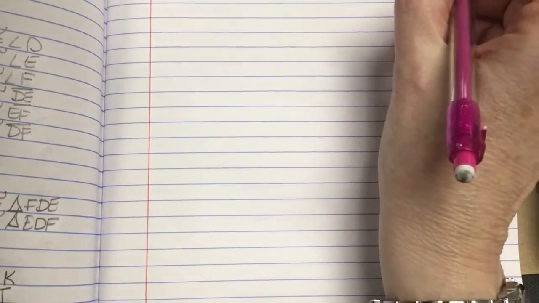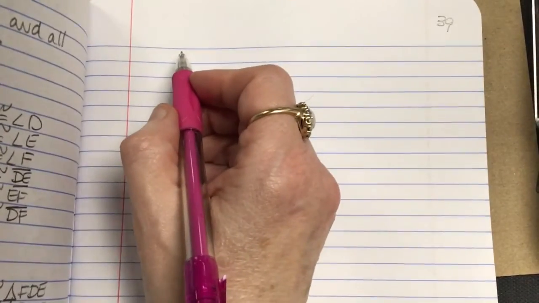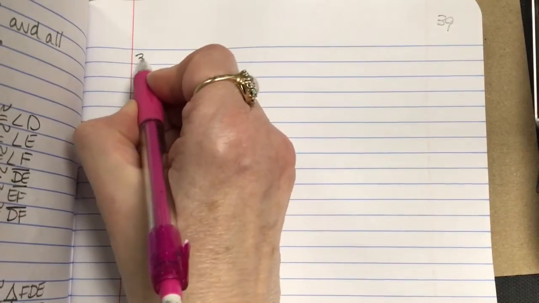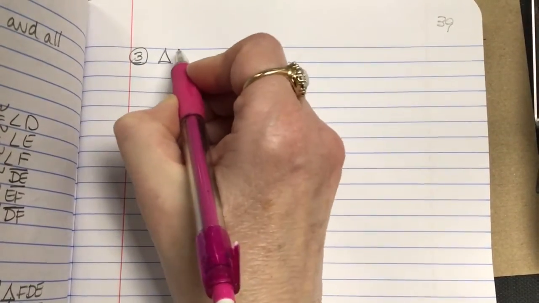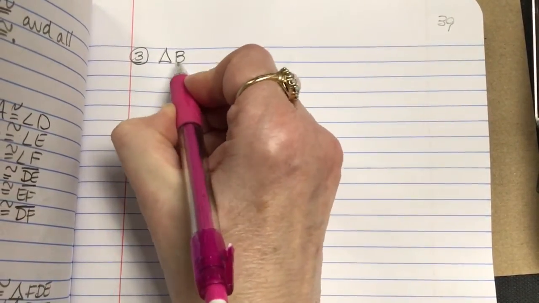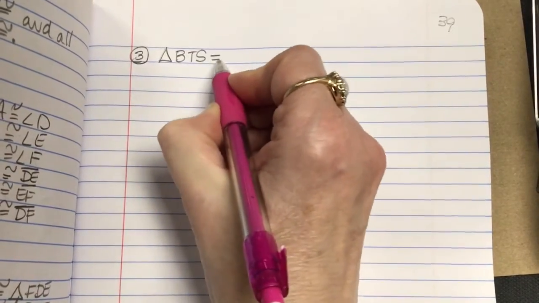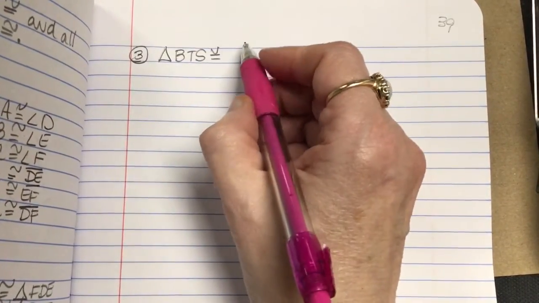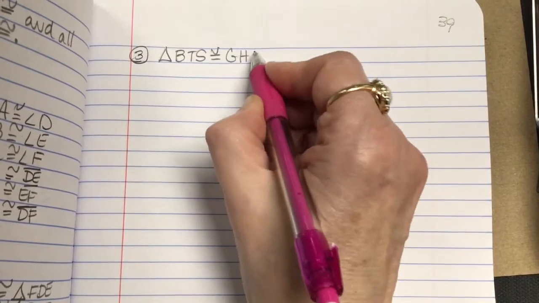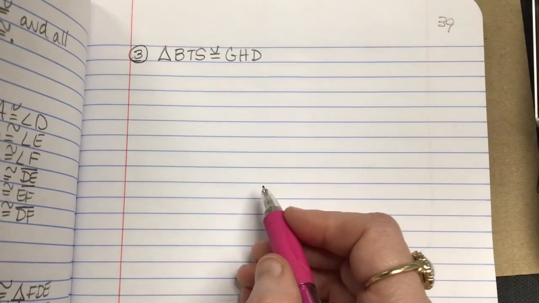Number 3. This is the last one. We're going to do this one, and then you've got a lot of time to work today. What are we on, page 39? Number 3. Okay, triangle BTS. I don't like the letters they pick, because some of these abbreviations are not that great, but we could turn them around so they don't sound so bad.